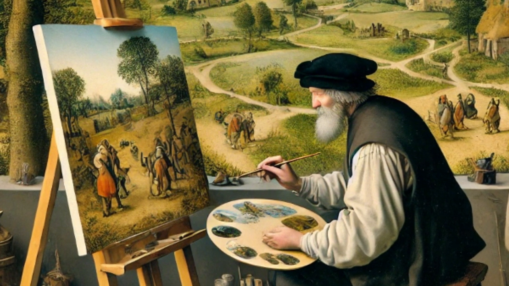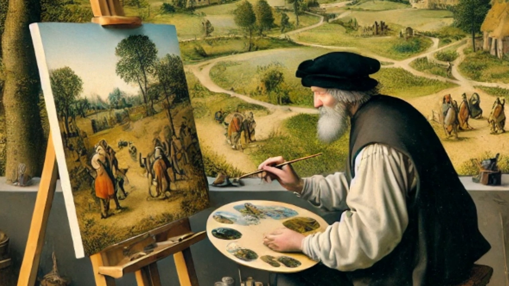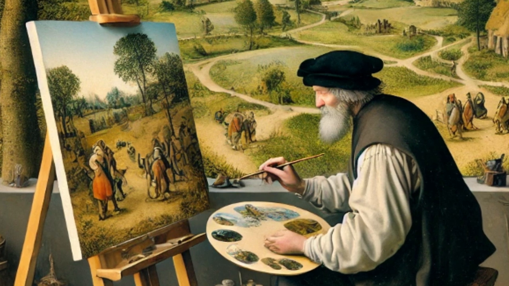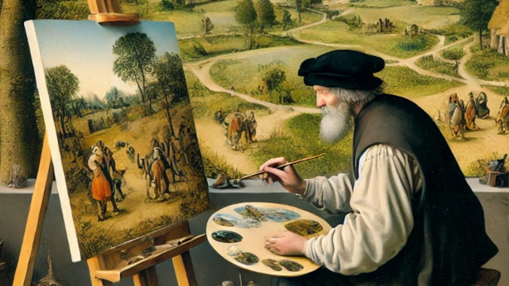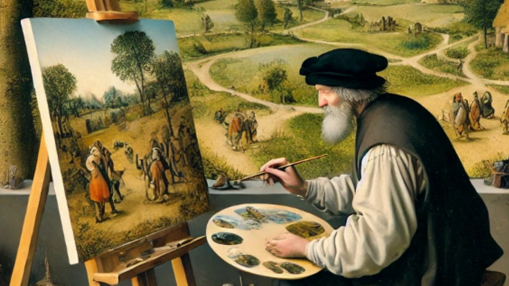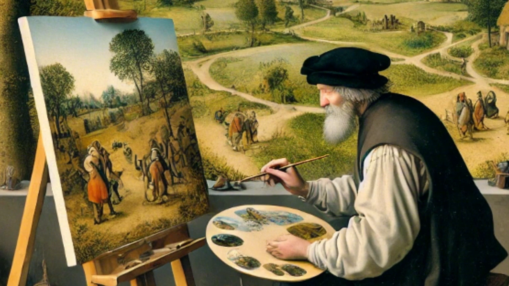Bruegel's use of perspective draws the viewer's eye into the distance, creating a sense of vast, open space, while the careful detailing of the landscape and figures gives the scene a sense of realism and immediacy. But Bruegel was not only interested in capturing the beauty of nature, his work often included a sharp social commentary.